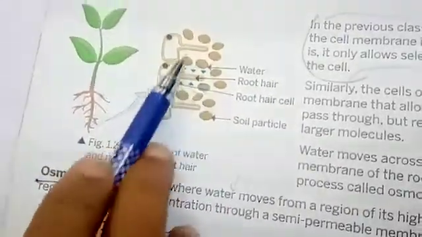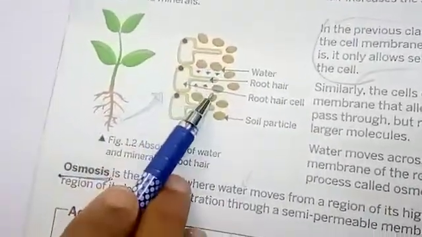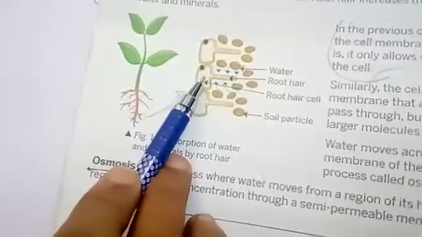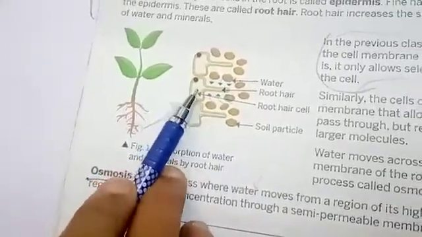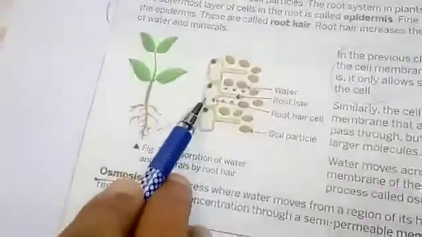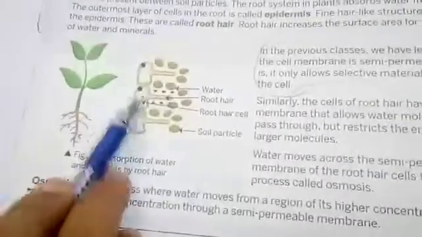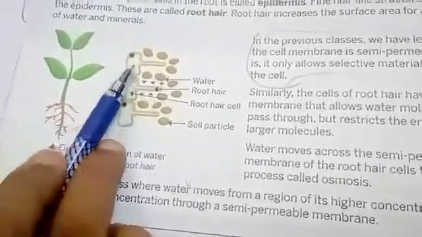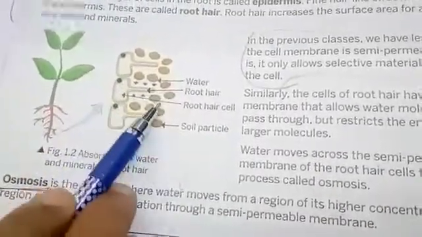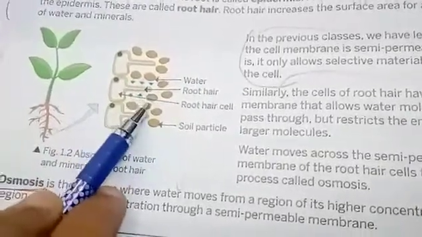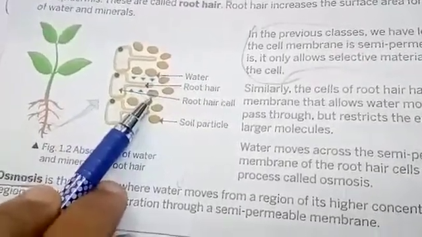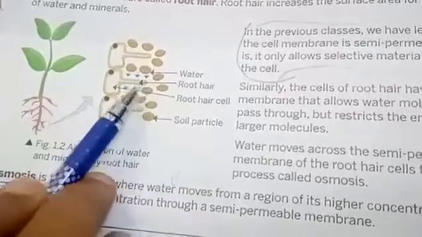The solution concentration is more in the cell. The amount of minerals present in the cell is more, so the inside concentration is more, but outside, even though the solution is less concentrated, the water amount is more.